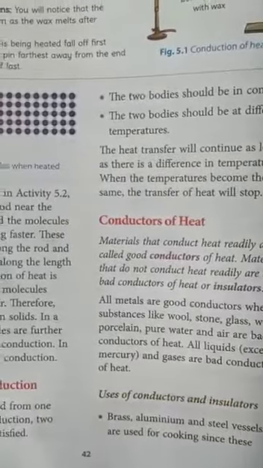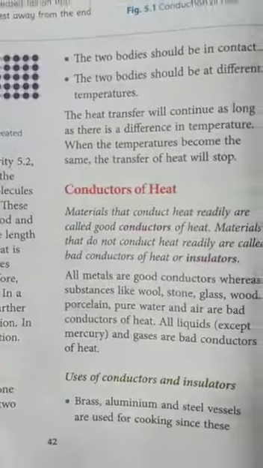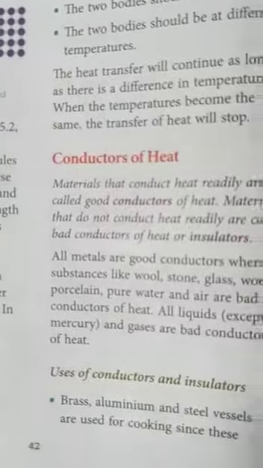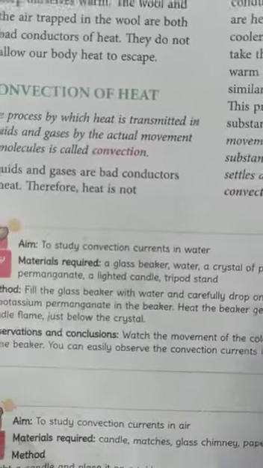Now in page number 42 you have some uses of conductors and insulators. You read those uses. In page number 43 also you have one use. Okay, so you study all the uses of conductors and insulators. Next we will come to the convection of heat.